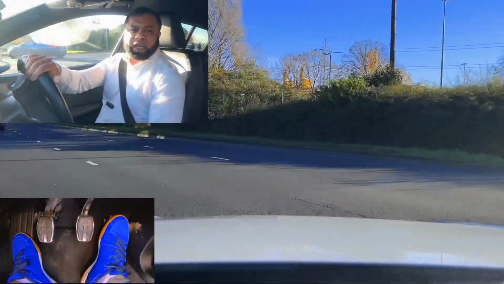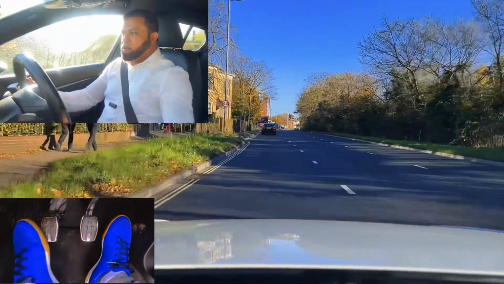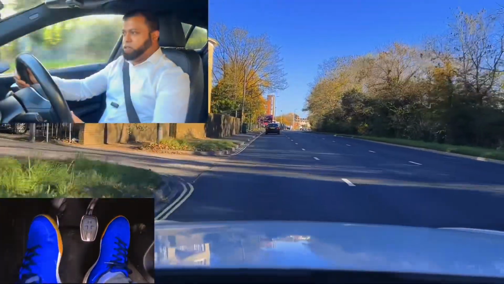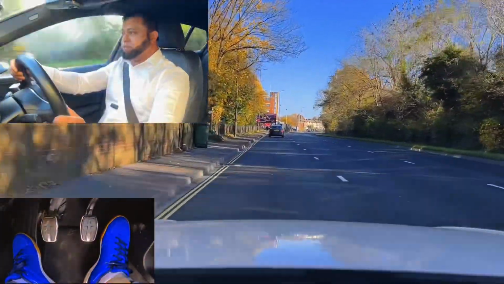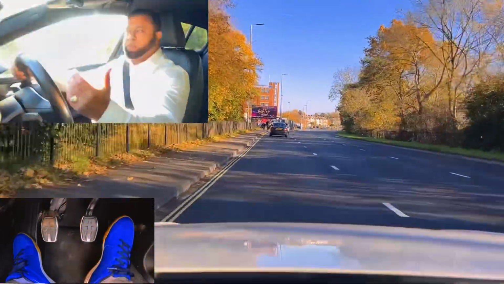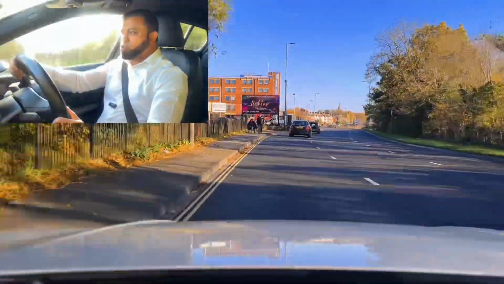Always go into the left lane. Mirror, what's the speed here? 40. So try to go to 40 if it's safe. The car in front, keep 2 seconds behind. Try not to go under 2 seconds.